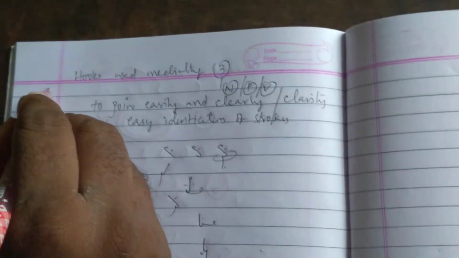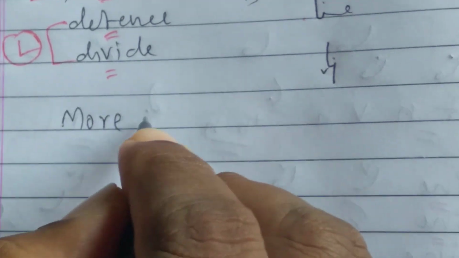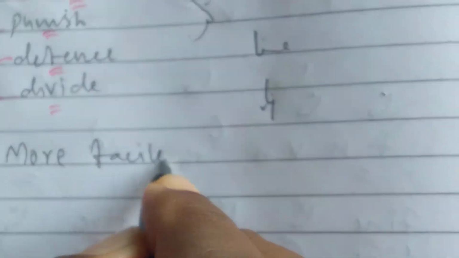Okay, this is one. Next point: to write more facile outlines. More facile outlines is nothing but facility. More facile means more convenient to identify.